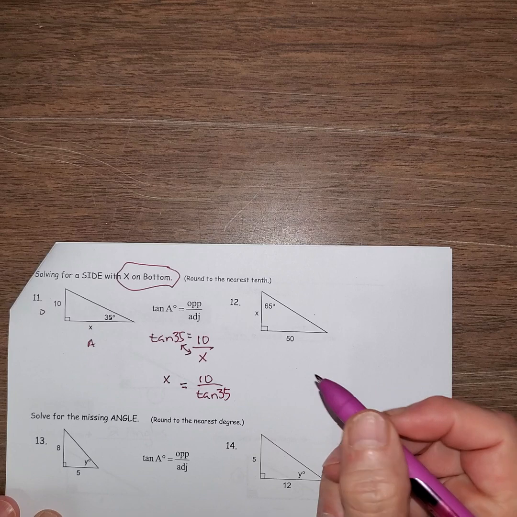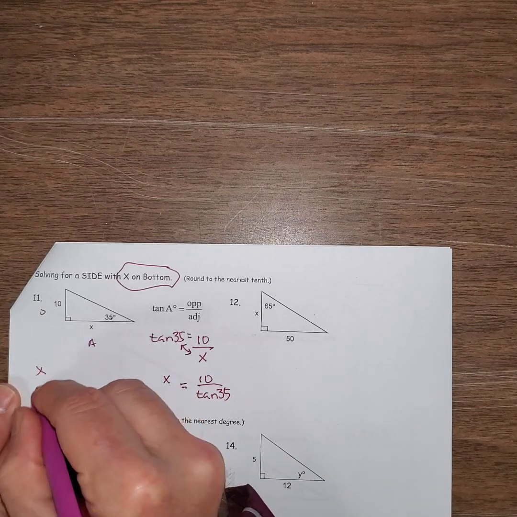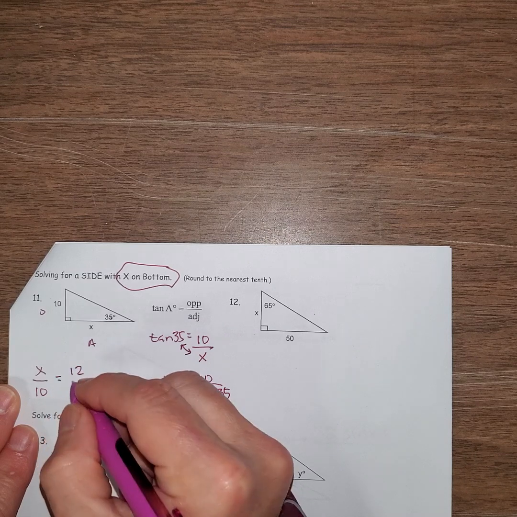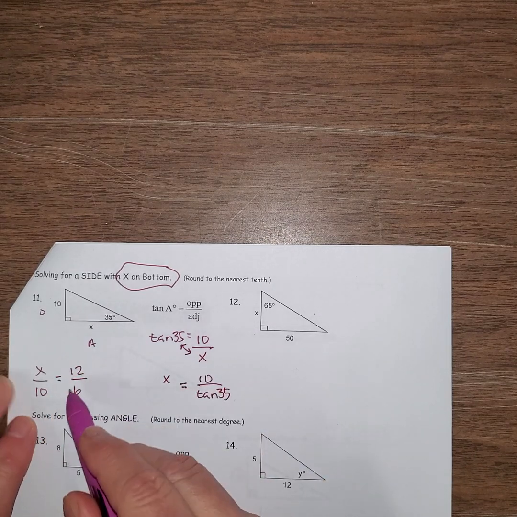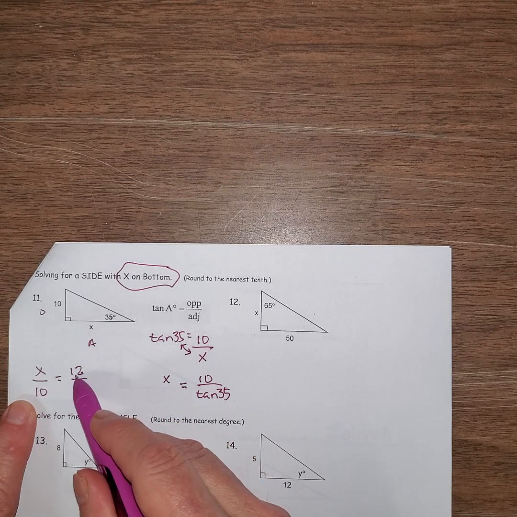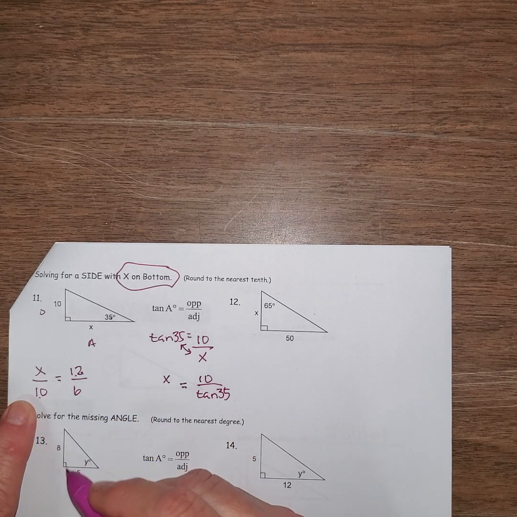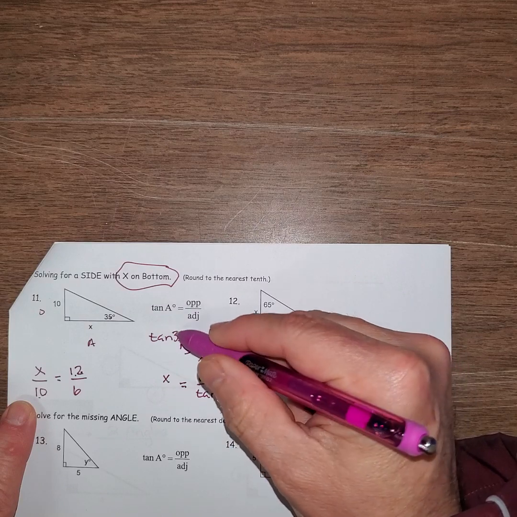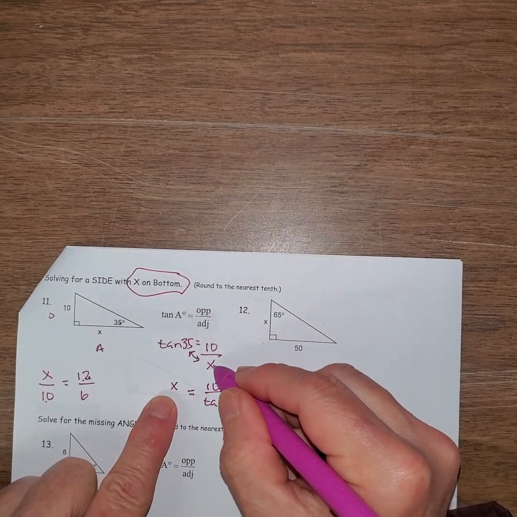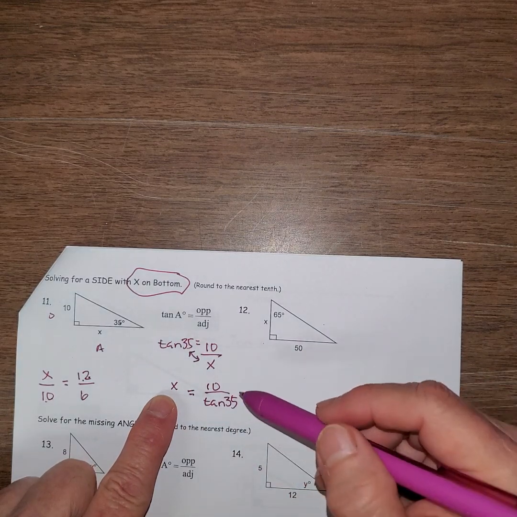Now that seems weird, huh? Well, look at this. If I had x over 10 is equal to 12 over 6, whatever. If I switch the 12 and the 10, is that going to change the value? Because you're just multiplying. 10 times 12 is 120. 12 times 10 is 120. Doesn't matter. So I can switch them if I want to, okay? So I need to solve for x anyway, so I need to get it off the bottom. So I'm moving it over here, okay?